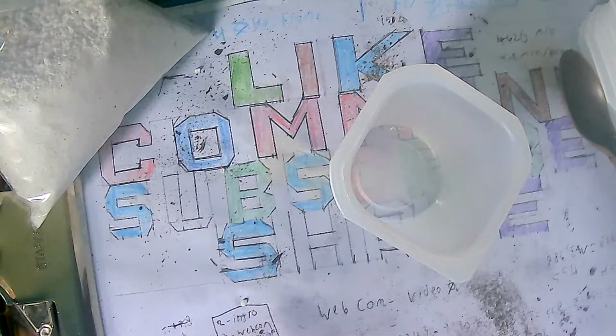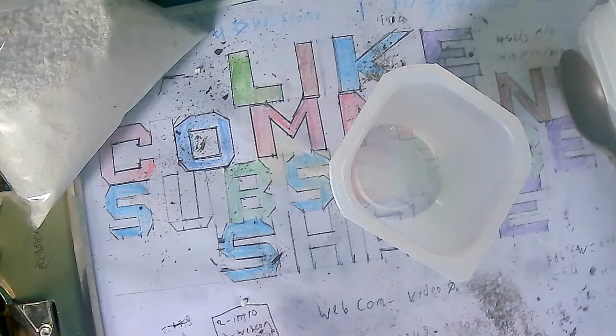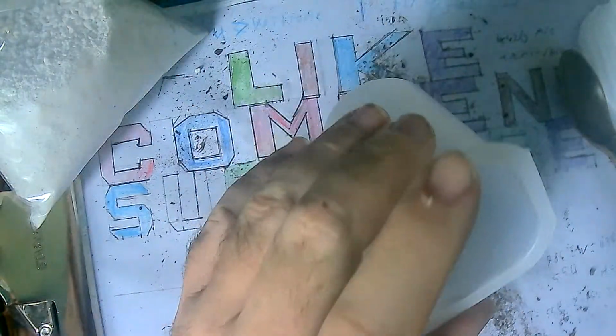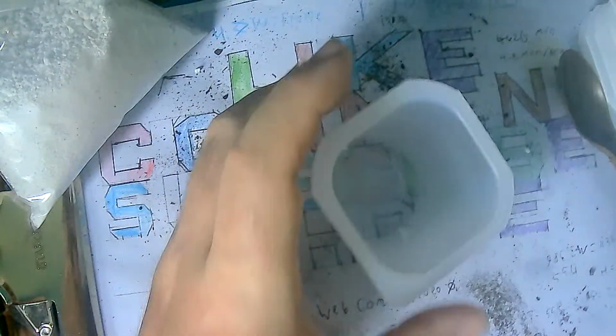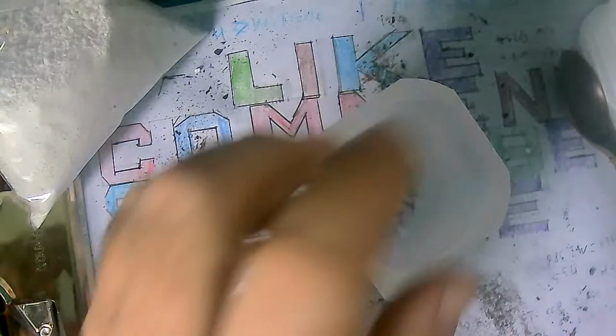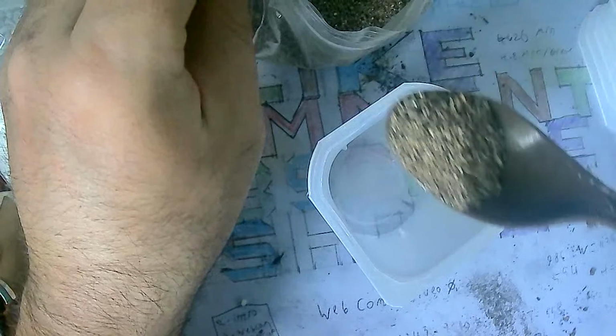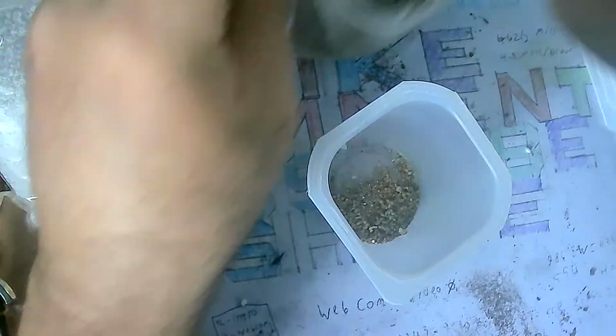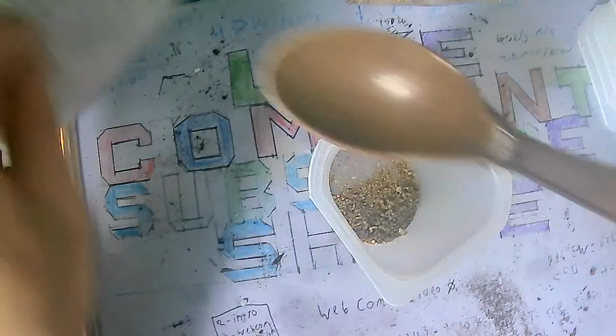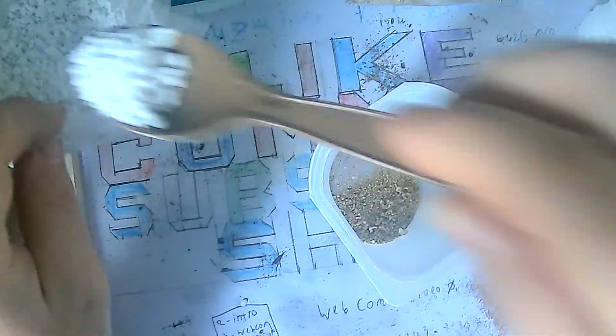You do risk some root rot with doing it that way, but it gives it the ability to retain some water if you don't get around to watering it. So in there, we're going to add some vermiculite, just a small bit for right now, and some perlite.